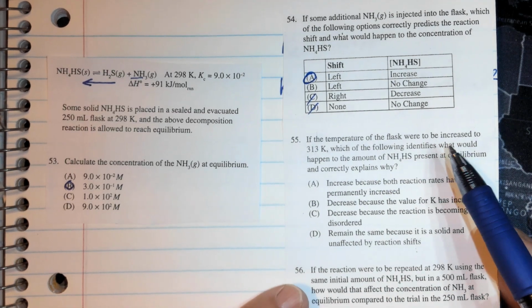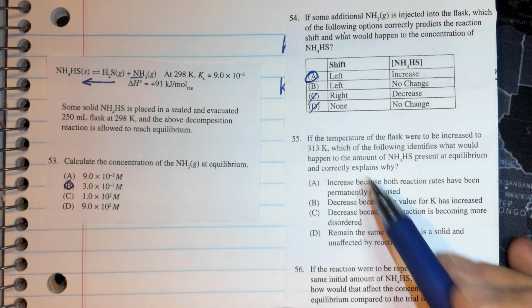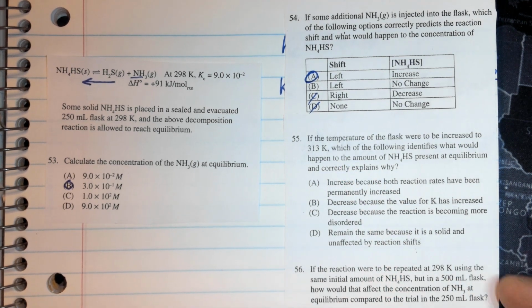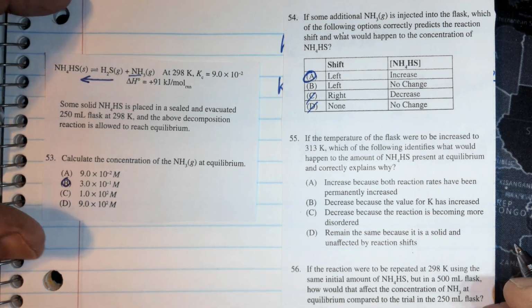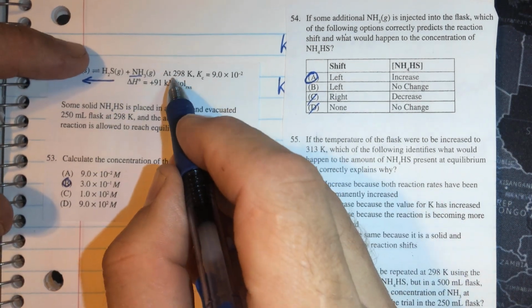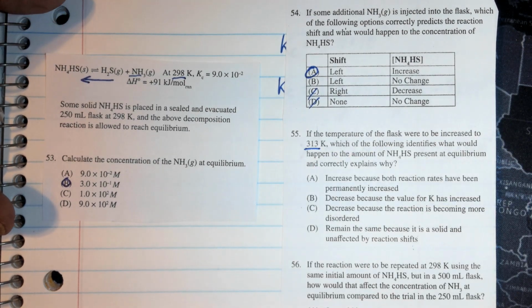If the temperature of the flask were to be increased to 313 Kelvin, which of the following identifies what would happen to the amount of NH4HS present at equilibrium and correctly explains why? So increasing temperature from 298 to 313, what would happen? Okay, so the same principle.